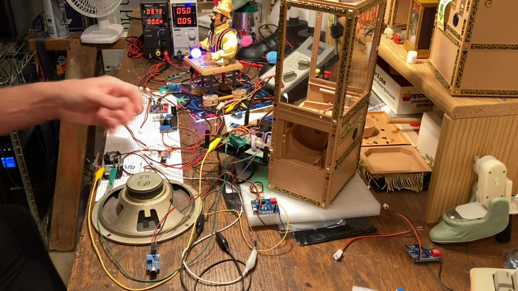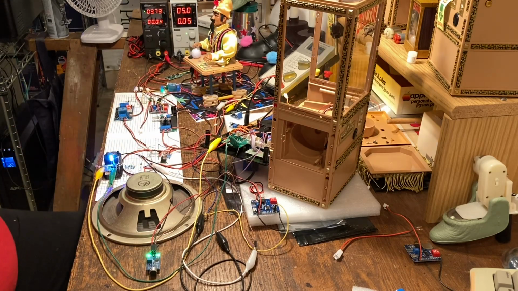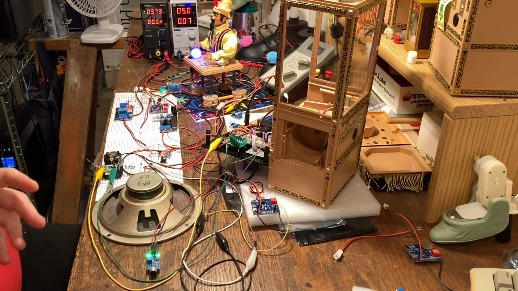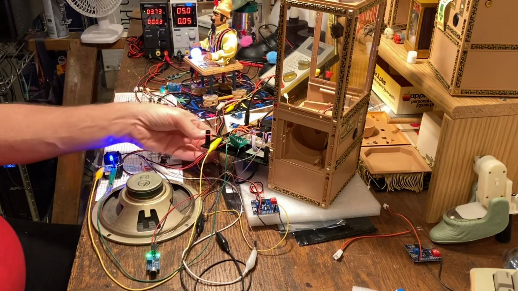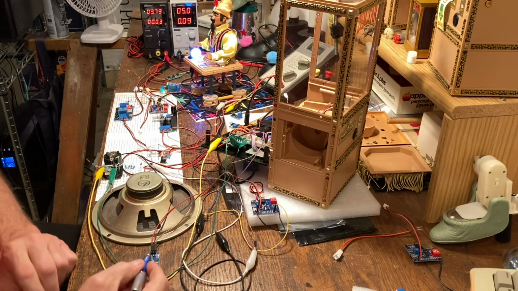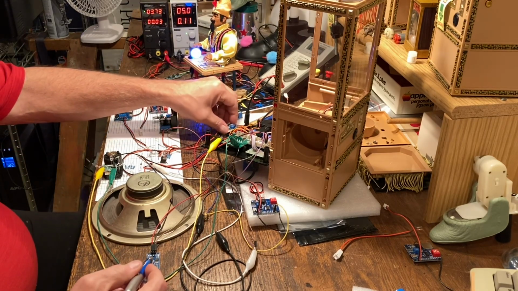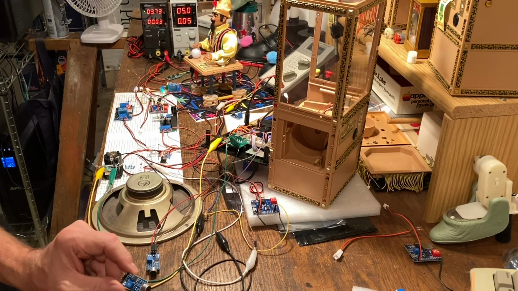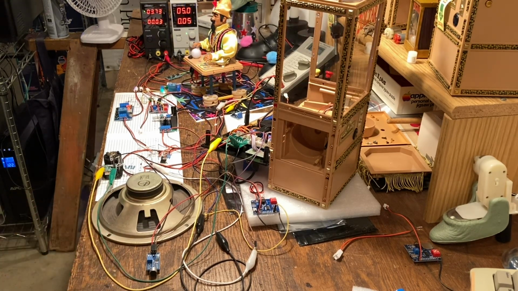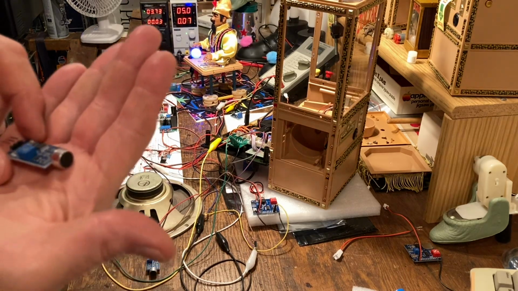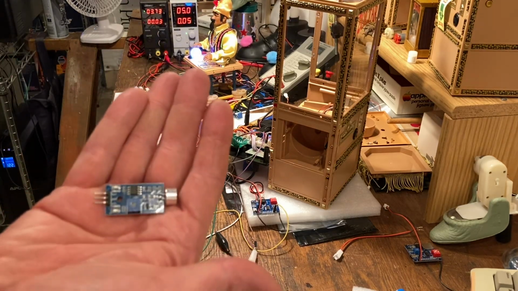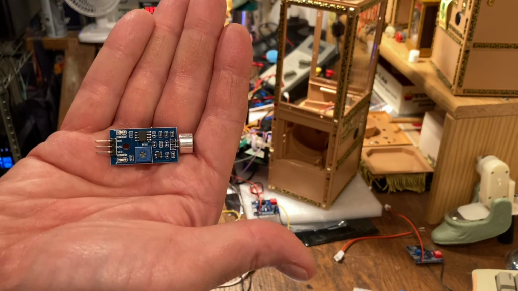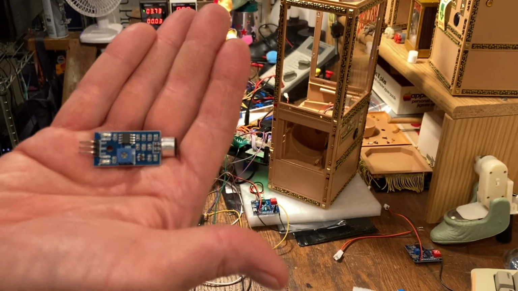how the sound module works. I have it set really sensitive. I bought two different ones, a red board and a blue board. The red board had a bigger, taller potentiometer, but I find that these work better in Zoltar's application. These are readily available from Amazon as well.